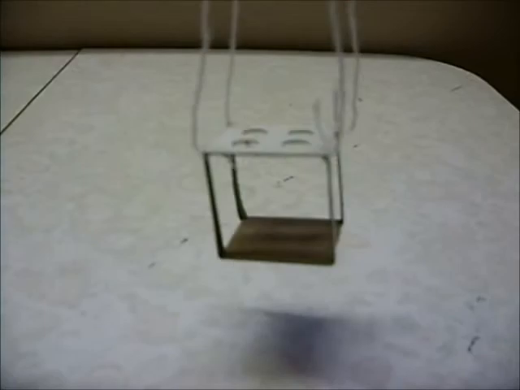First, we made a 10-inch by 10-inch square using the splints. Then we tied the 4 strings to the candle holder.